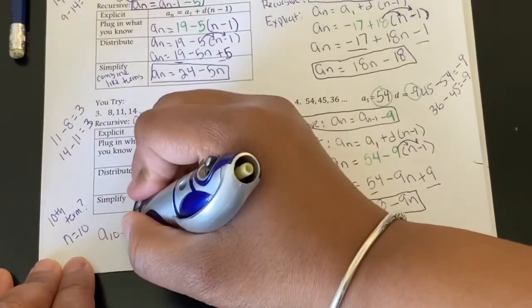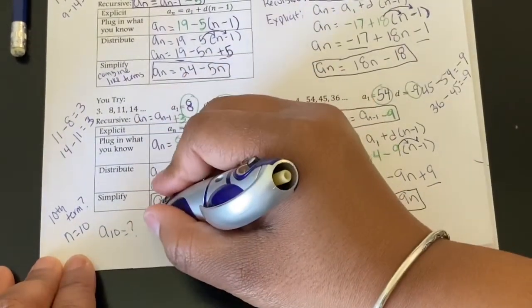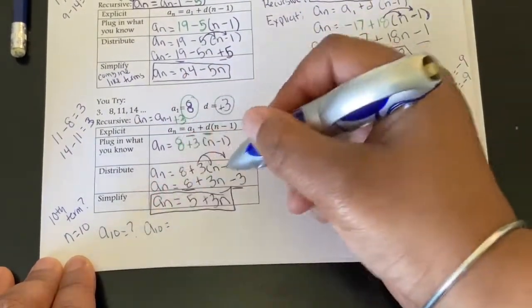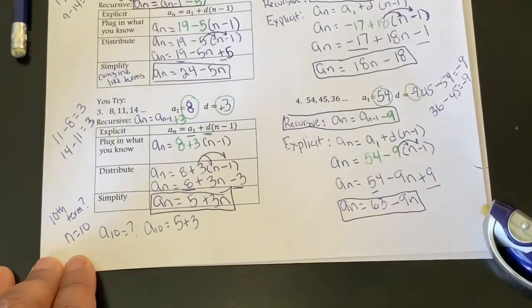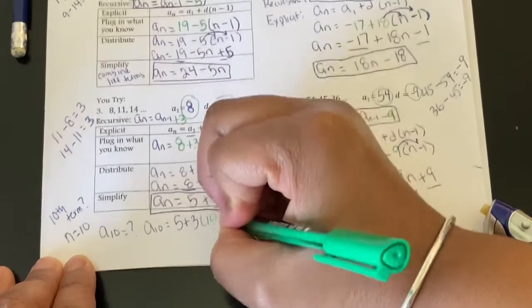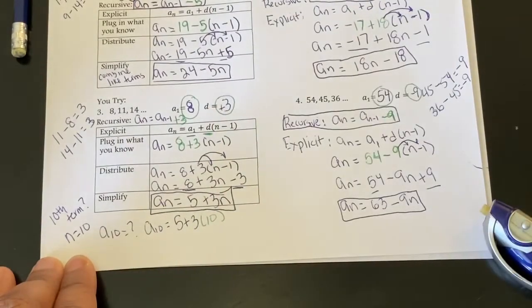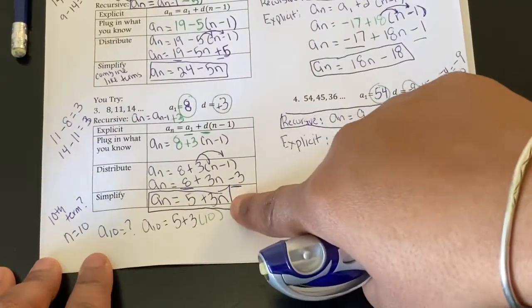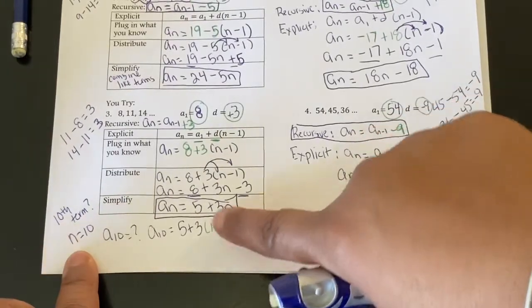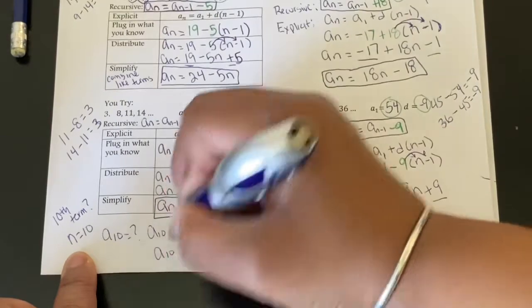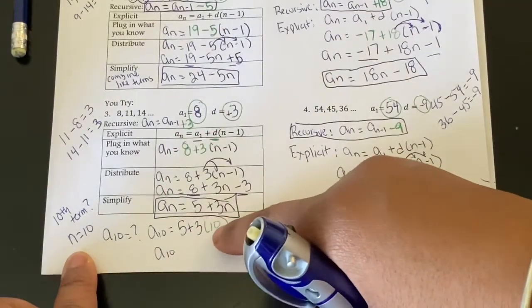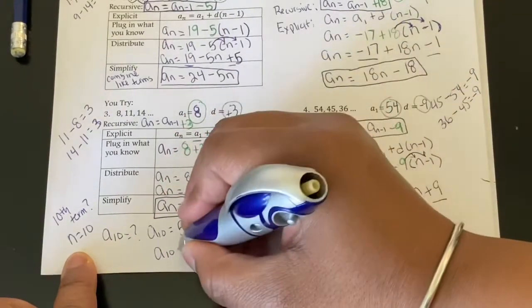A sub 10 equals what? So you're going to plug it in. A sub 10 equals 5 plus 3 times 10, because n is really the only variable we have left. If I say find the 10th term, you're just going to plug in 10 wherever you see n. That means a sub 10 would be 5 plus 10 times 3, which is 30. That would be 35.